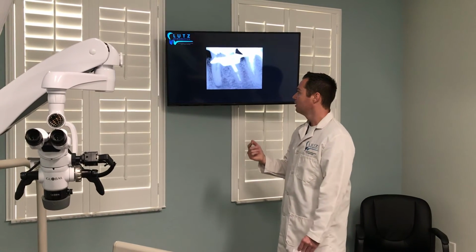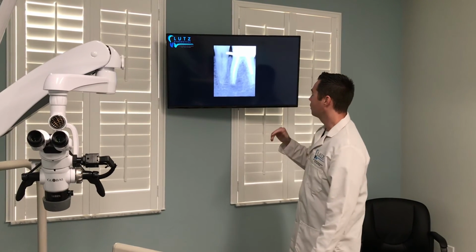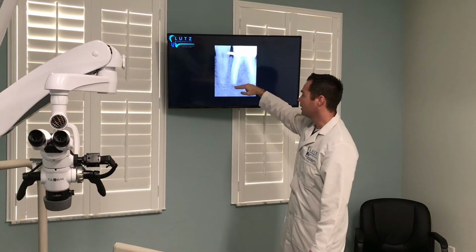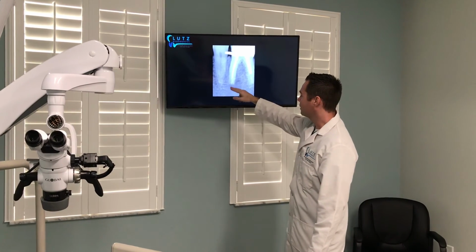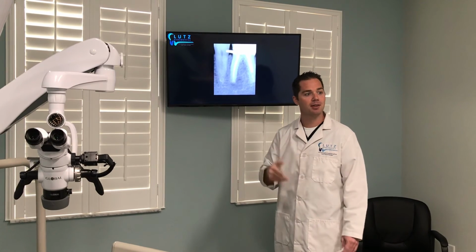Next slide. We take a master cone shot, showing that we were able to clean to the very end of that root. You can actually already see a lightening already occurred, maybe in the beginning stages of bone formation. Go to the next slide.